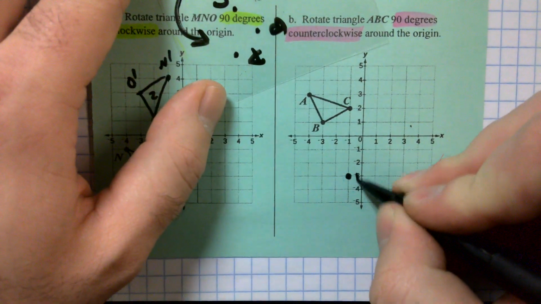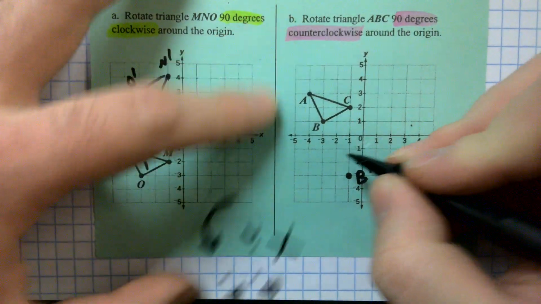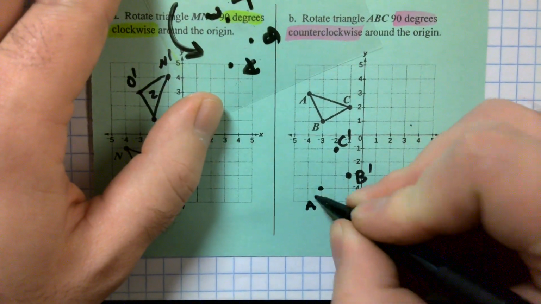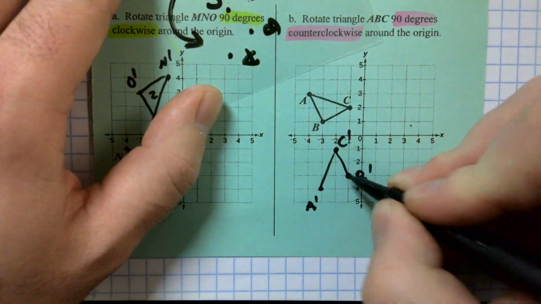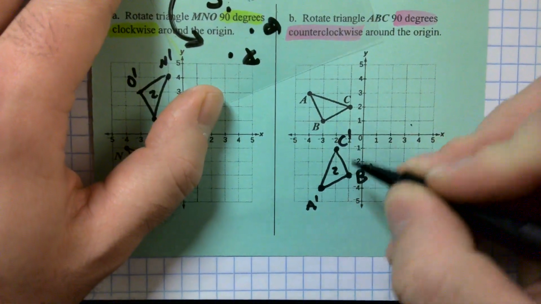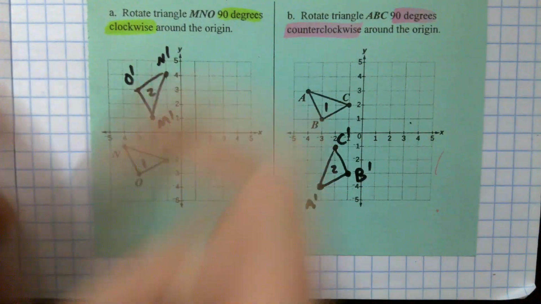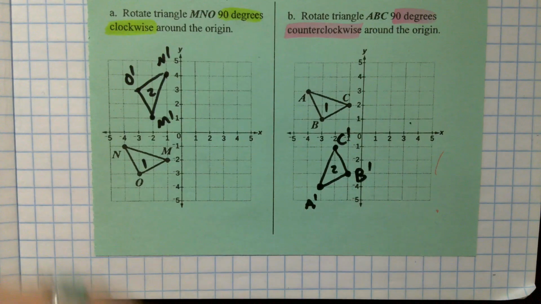Quadrant 3. Thank you, Hakeem. B prime, C prime, and A prime. Give me a thumbs up if you got that for the second one.